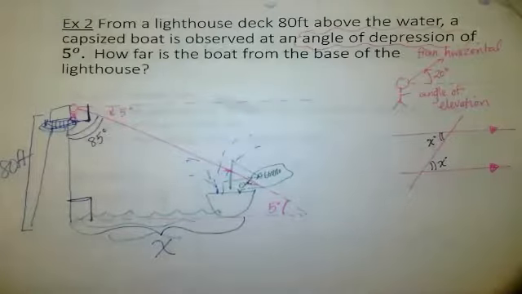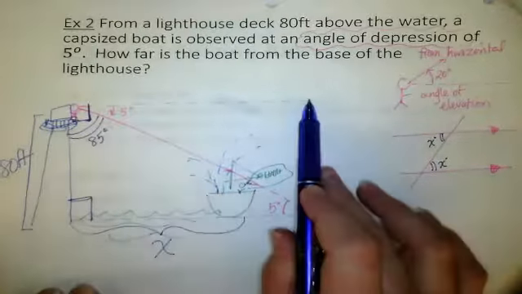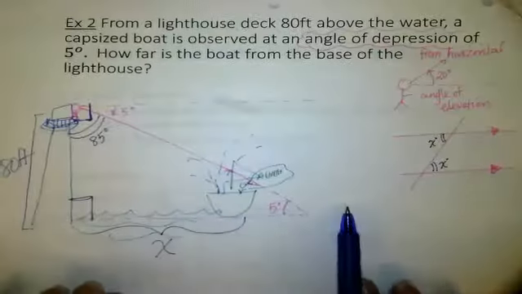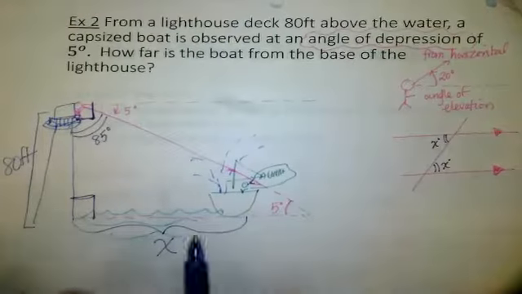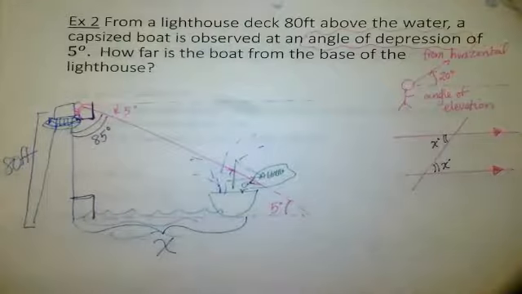Anytime you have parallel lines, this is a huge concept that students just totally forget about. Parallel lines are used all the time. Our parallel lines are our horizontal line of sight and our hopefully horizontal water, okay? It's not a tidal wave, no tsunamis coming through here. Really important that we remember those sorts of parallel line scenarios. They come up a lot in this class, especially.